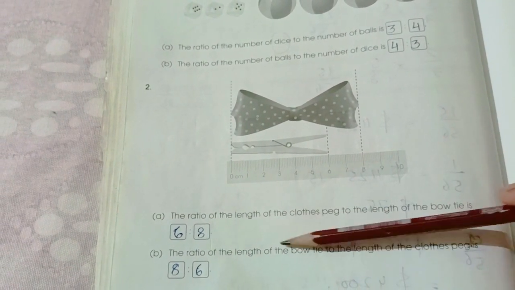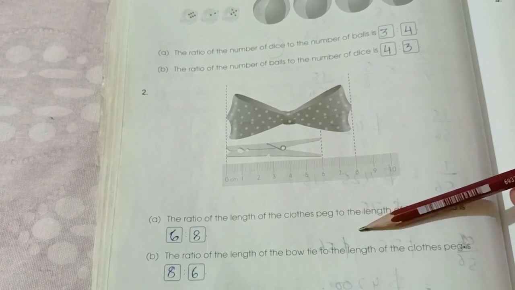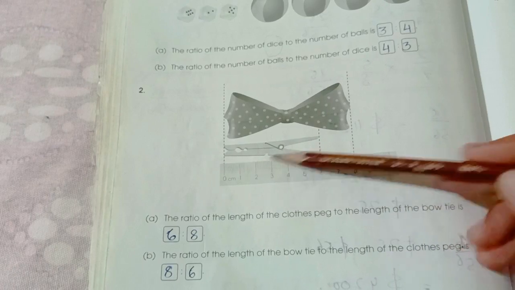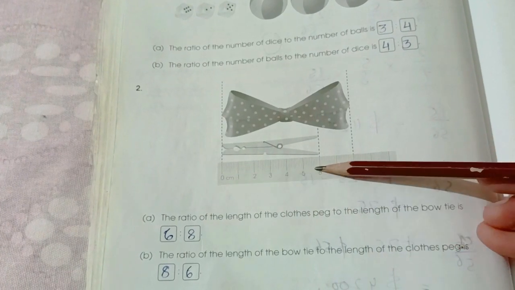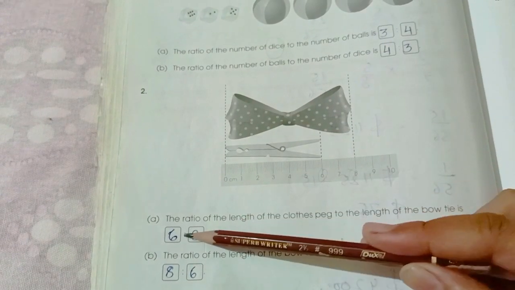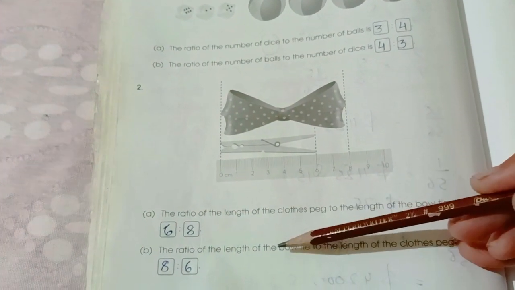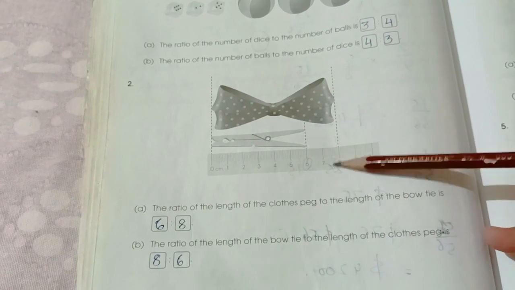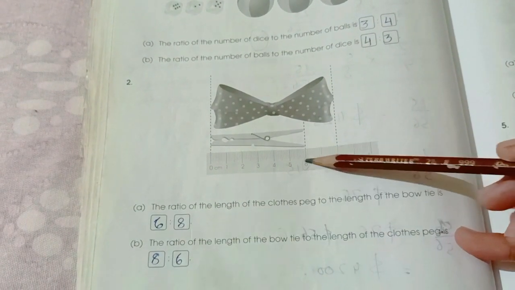Number 2, the ratio of the length of cloth peg to the length of bow tie is. So here is the ratio. Cloth peg is 6 and bow is 8. 6:8. Here we have bow and then cloth peg. Bow is 8 and cloth peg is 6.